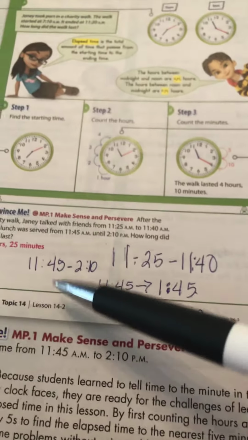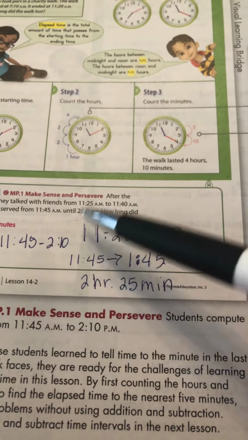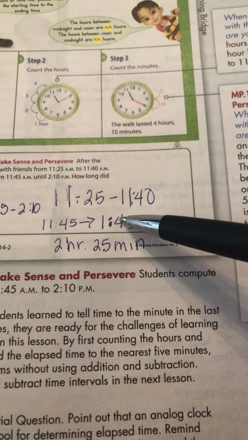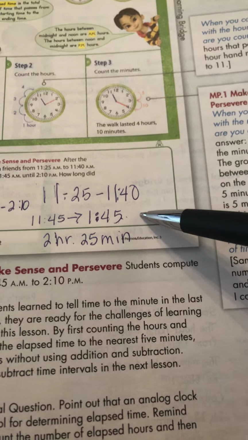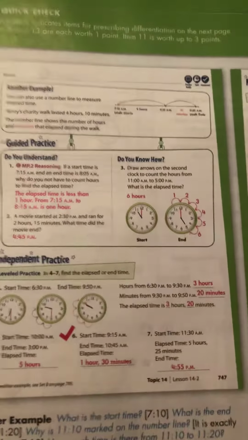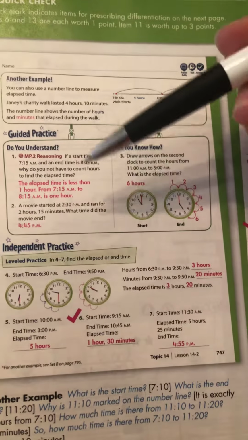Okay, because from 11:45 to 1:45, I do the hours first. 11:45, 12:45, 1:45. And then 1:45 to 2 o'clock is 15 minutes. And from 2 o'clock to 2:10 is 10 minutes. And that's 25. Okay, next. This is your guided practice, little answers going on right here.